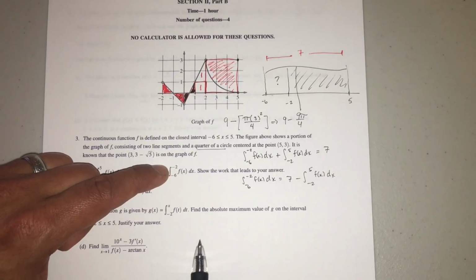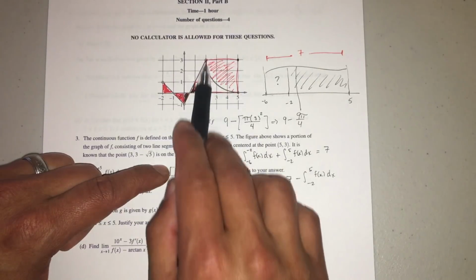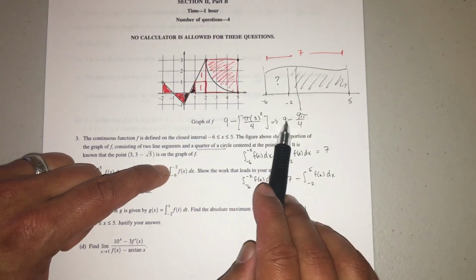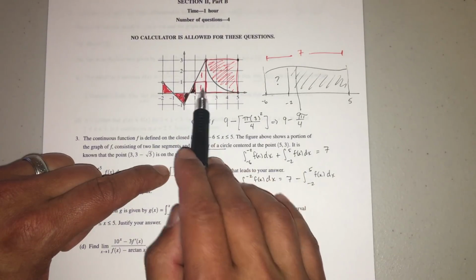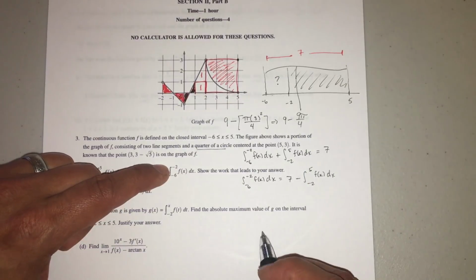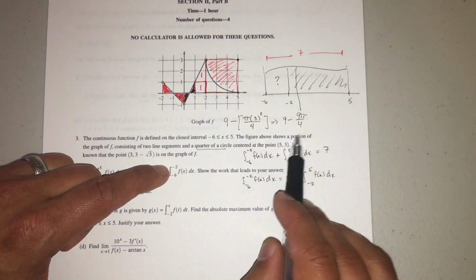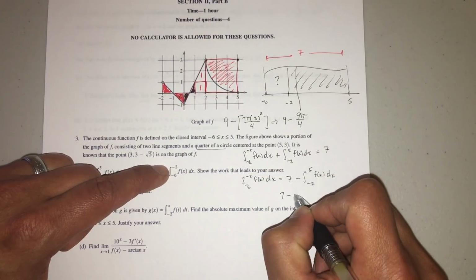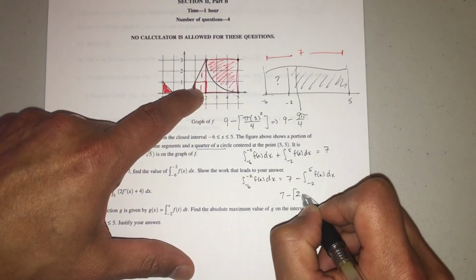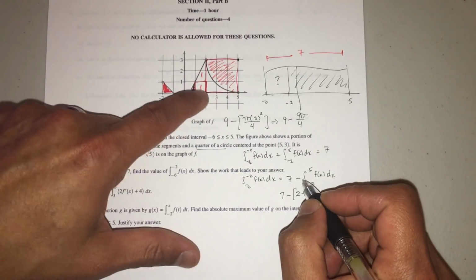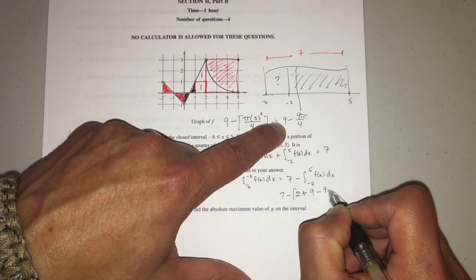Cool. So now, what do I have? I have these two little guys, and then I did the whole thing minus the quarter circle. The whole thing minus the quarter circle ends up with this guy right here. So then we'll have 2 plus this, and this is going to give me my area. So then I have 7 minus, put that in brackets, 2, these 2, plus, why is it plus? Because it's above the x-axis, remember? And then you have 9 minus 9 pi over 4.